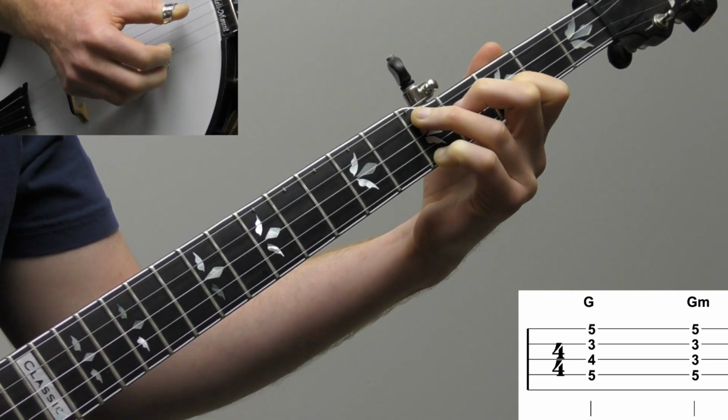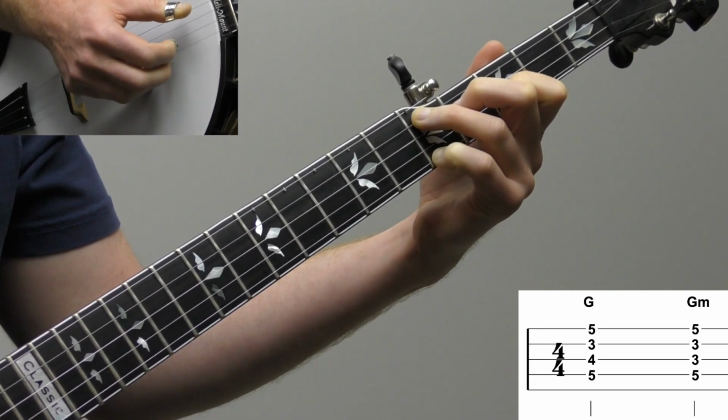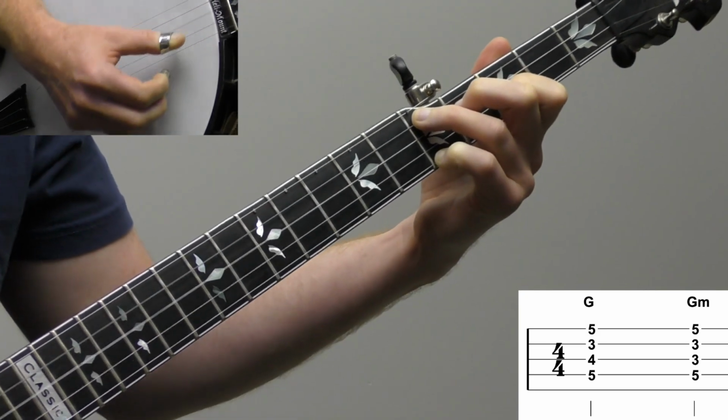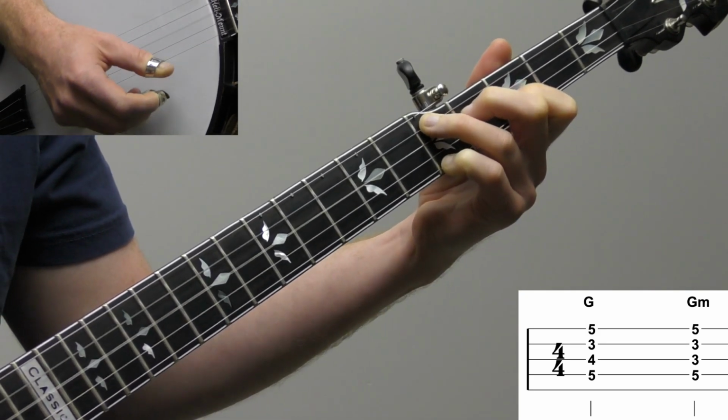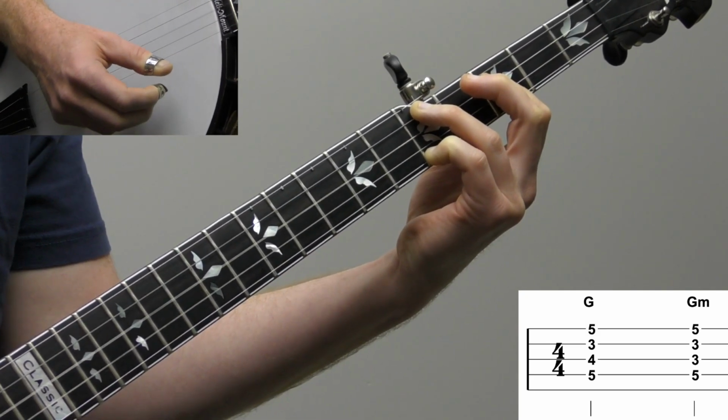See if your ear can pick up on that, so you can start identifying if the chords that you're hearing in a song are major, kind of happy, or minor, kind of spooky, right?